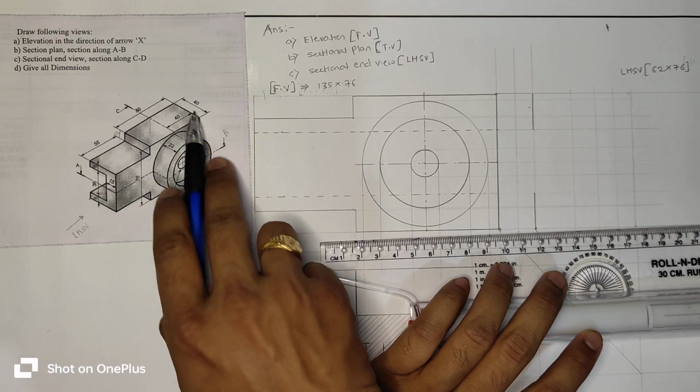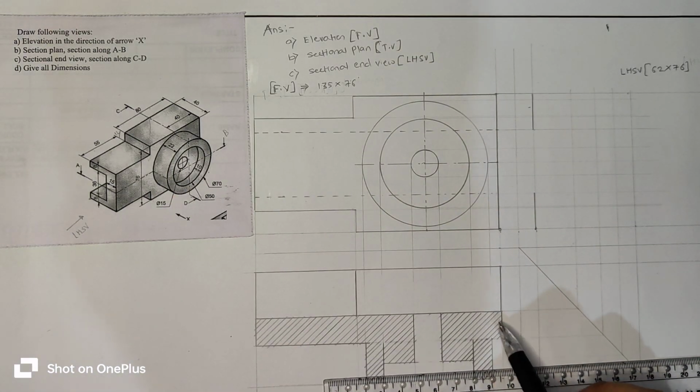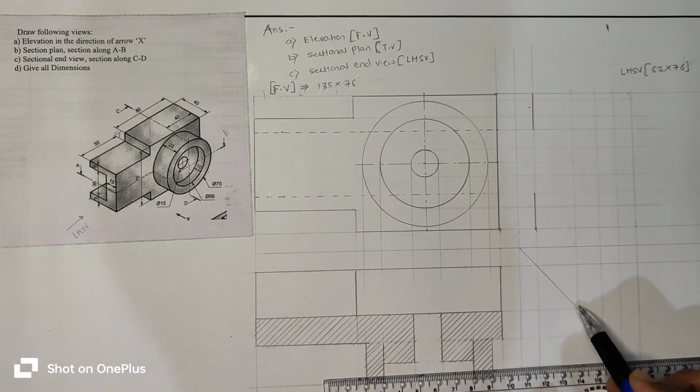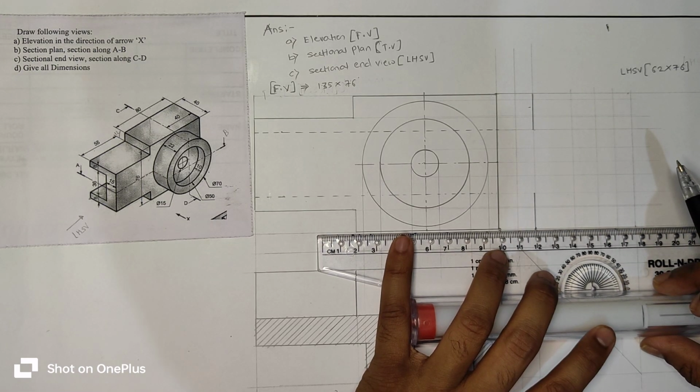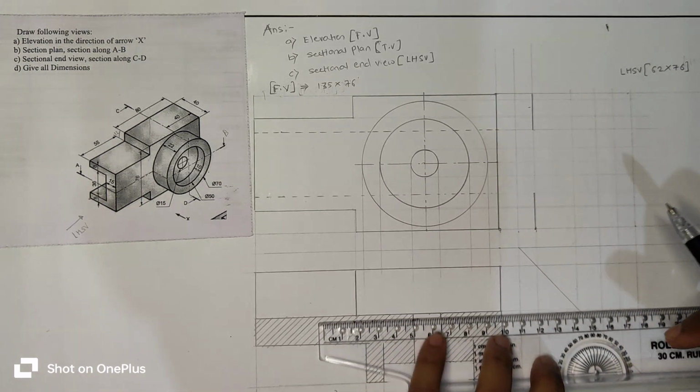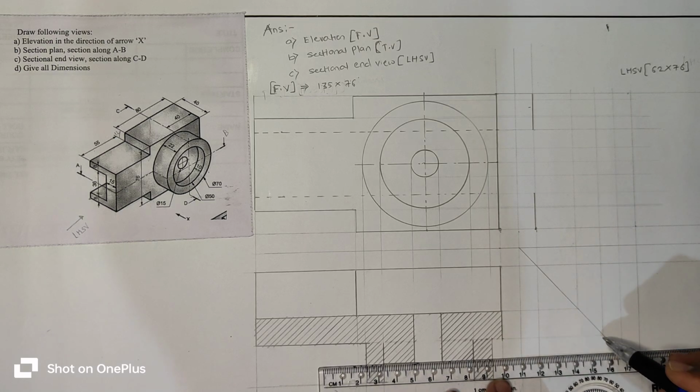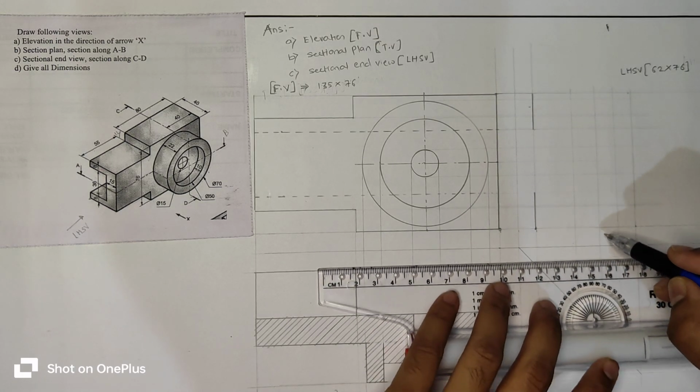Then this width is 40, so up to 40 means up to this line. Up to this line, right?